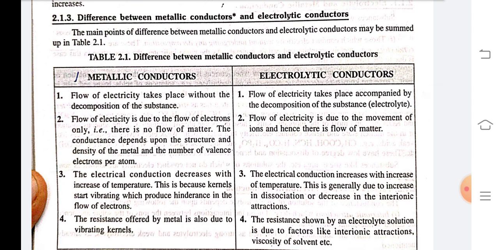Difference between metallic conductors and electrolytic conductors. The main points of difference between metallic conductors and electrolytic conductors may be summed up in table 2.1. Number 1, metallic conductors: flow of electricity takes place without the decomposition of substances. Electrolytic conductors: flow of electricity takes place accompanied by the decomposition of the substances.